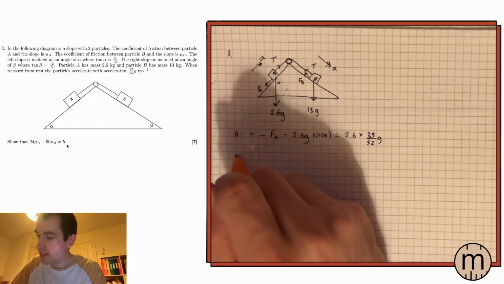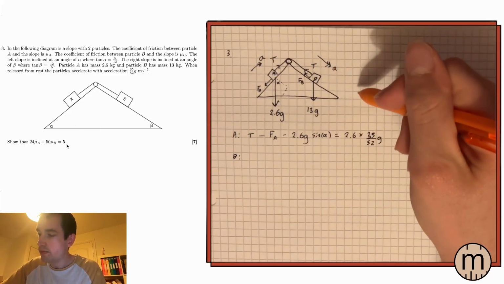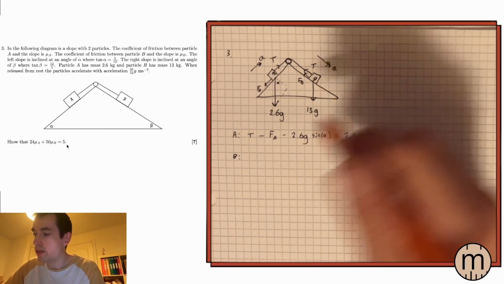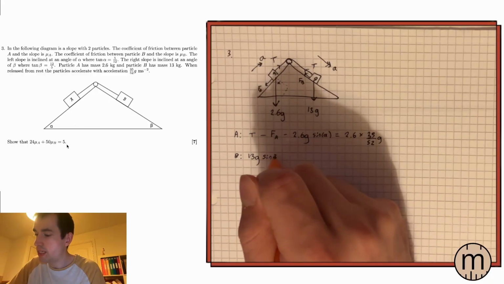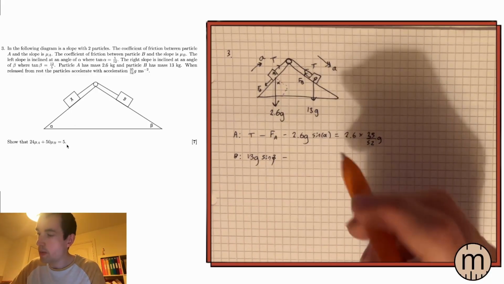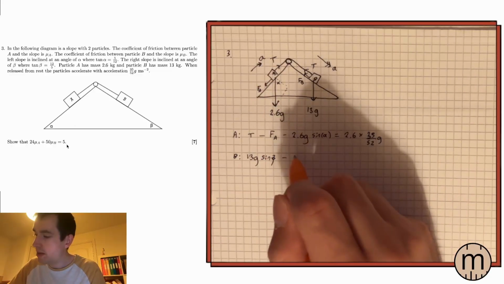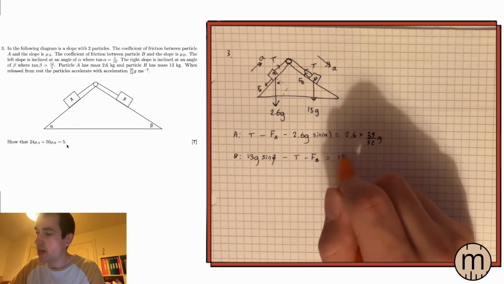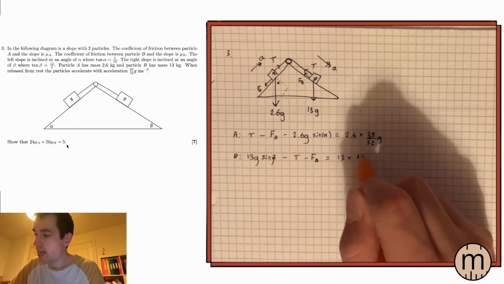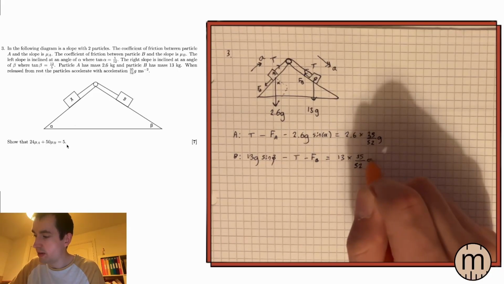And we can do exactly the same thing for B. It's coming down, so what's helping the motion is not 13g, but 13g sine of beta. And then what's opposing the motion, going backwards, is minus T and minus FB. And that's going to be equal to m, which is 13, and a, which is the same value as before.